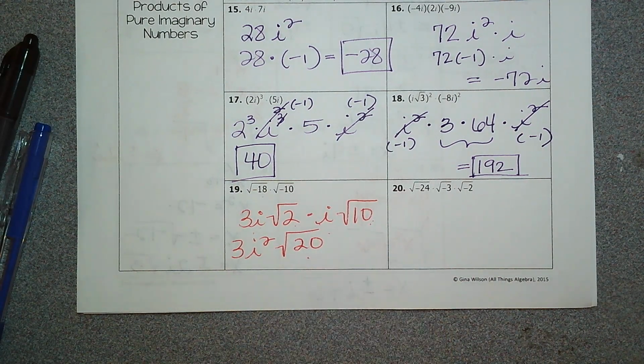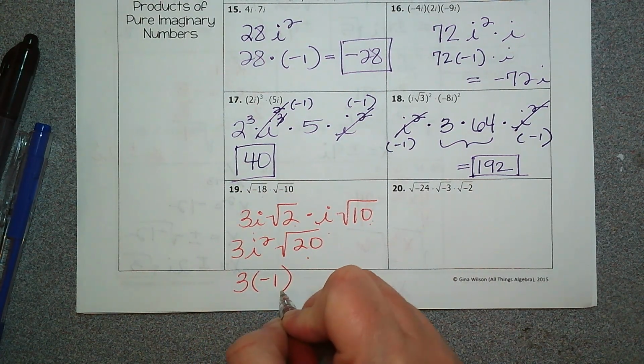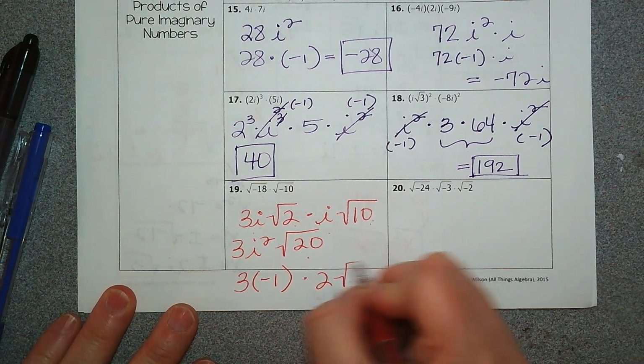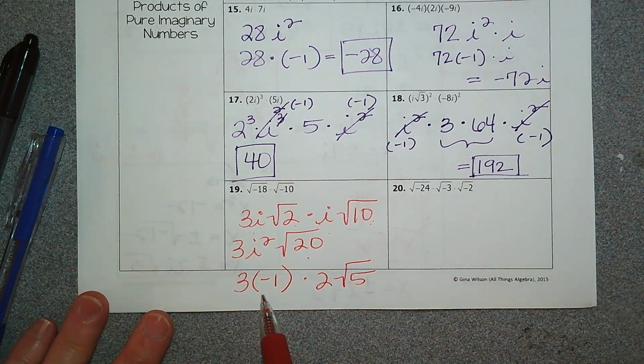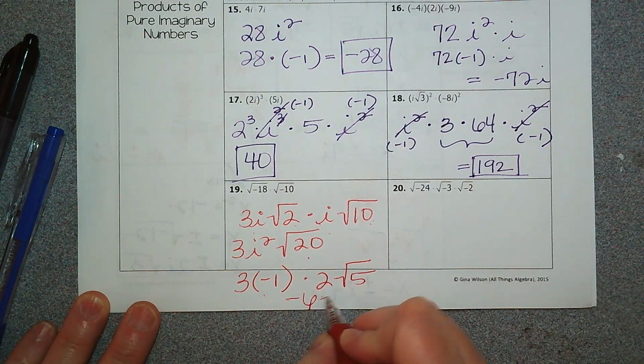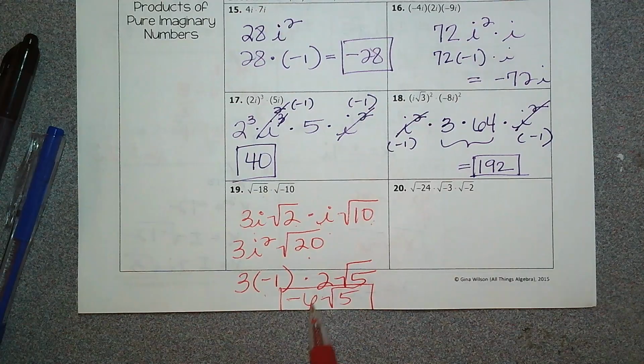What's the square root of 20? Replace I squared with negative 1. Square root of 20 is 2 square root of 5. This is negative 3 times 2, which is negative 6, square root of 5. So it's definitely a negative. You don't put plus or minus.